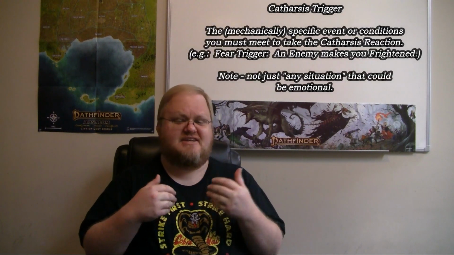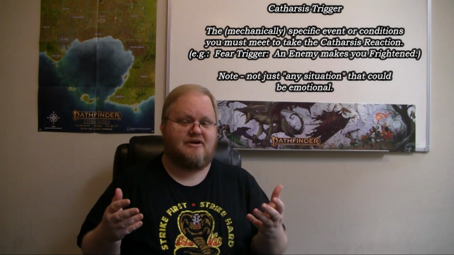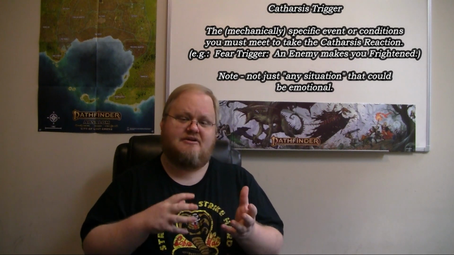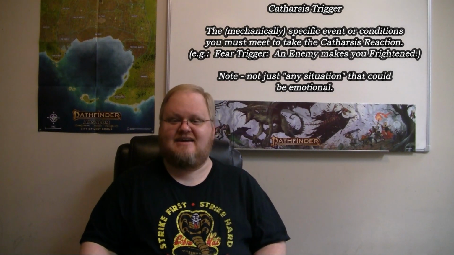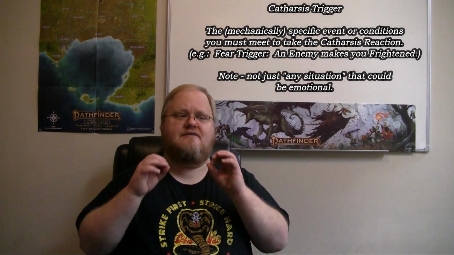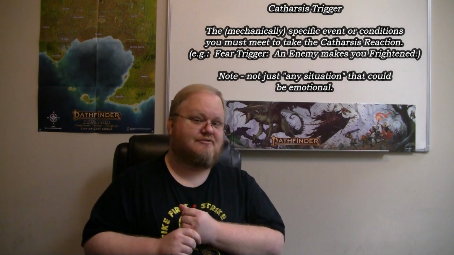A trigger is exactly what it sounds like. It is a situation that can trigger the powerful emotional reactions and powerful magic that your character has the ability to use. Now, one thing that I will say is Paizo has done a good job of making these triggers very clear mechanically defined things inside of Pathfinder 2e.